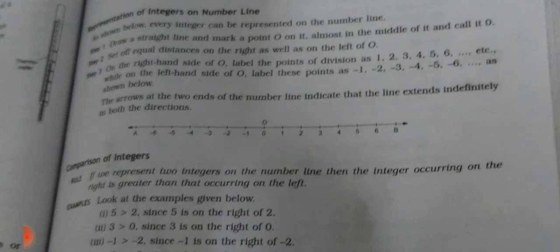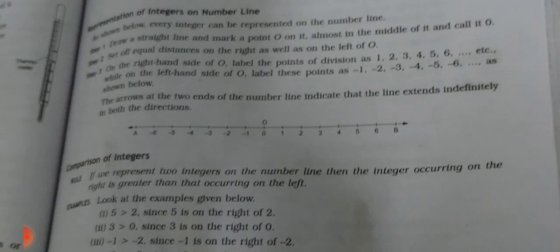Step 1. Draw a straight line and mark a point on it, almost in the middle, and call it 0. Step 2. Set off equal distances on the right as well as on the left of O. Step 3. On the right hand side of O, label the points of division as 1, 2, 3, 4, 5, 6, etc., while on the left hand side of O, label these points as -1, -2, -3, -4, -5, -6, as shown below. The arrows at the two ends on the number line indicate that the line extends infinitely in both directions.